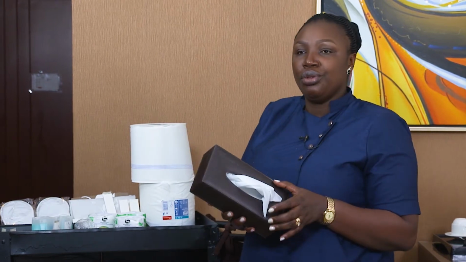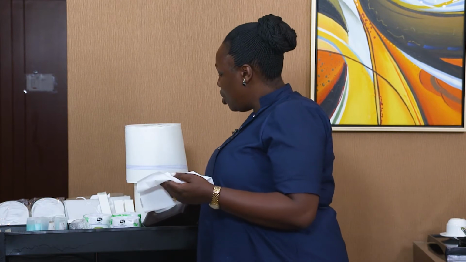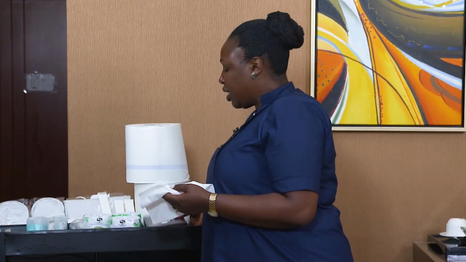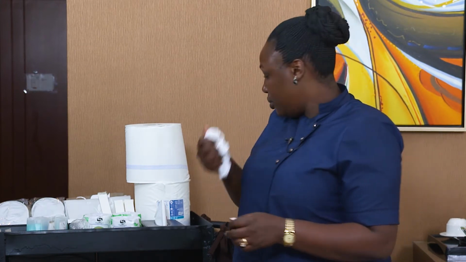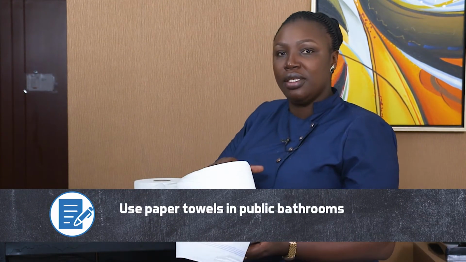This is face tissue, which is in the room. The guest can use it maybe for just cleaning the face. Here we have paper towel, mostly used in public toilets.